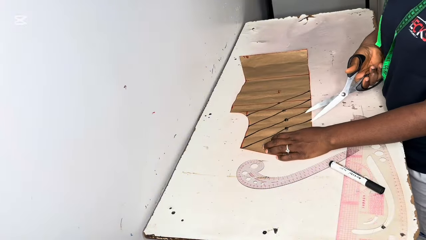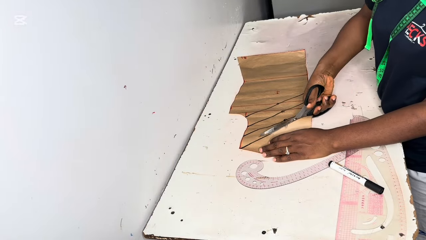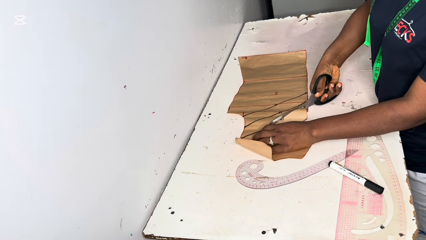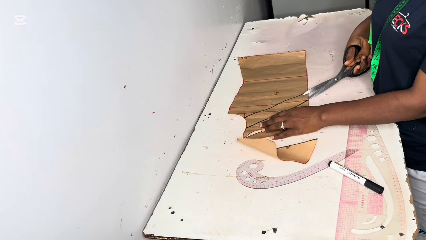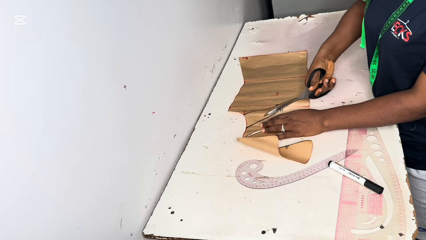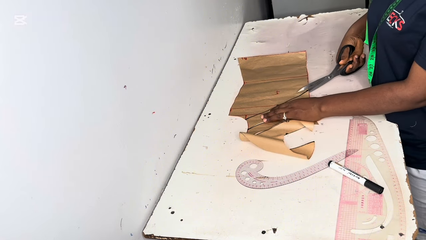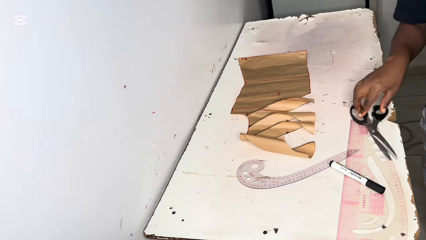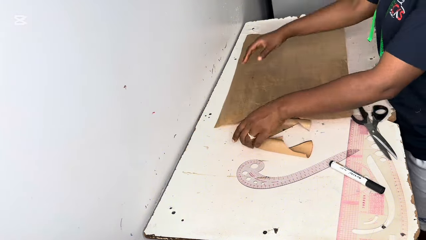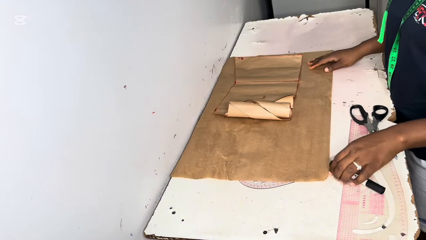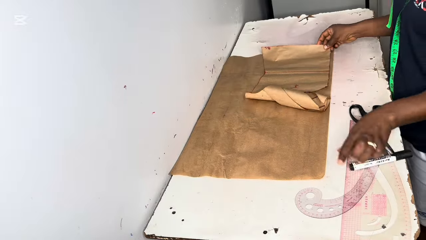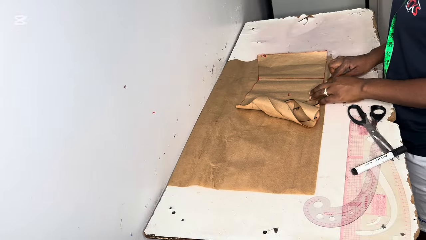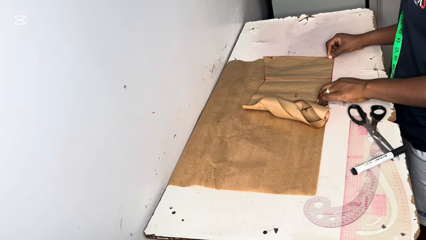I'll go ahead now and slash these lines, but don't slash through, because once you slash through, that means you're cutting it out. Okay, I'll bring another paper now where I'm going to be placing this paper so that I can effect my slash and spread.